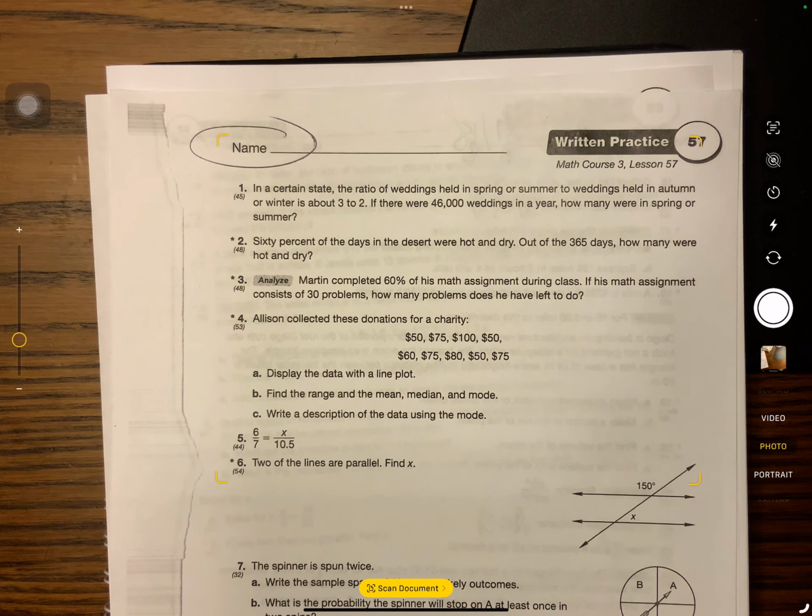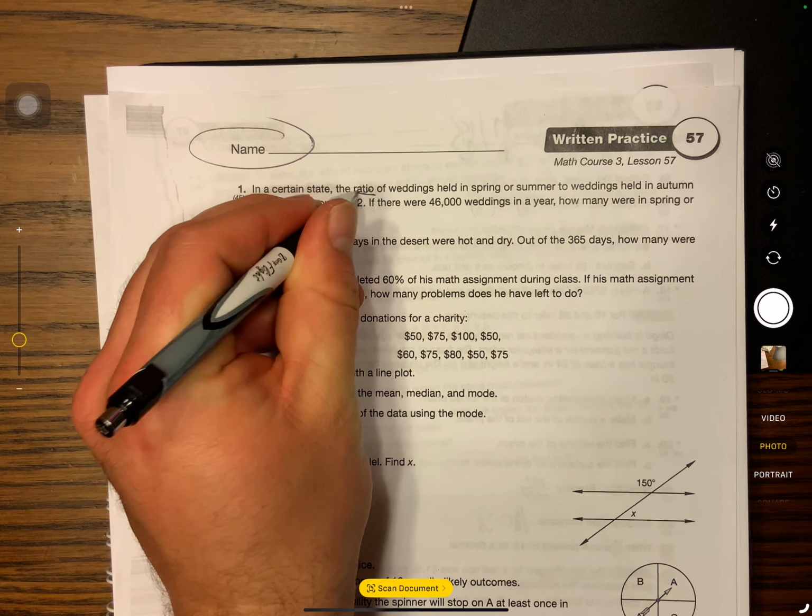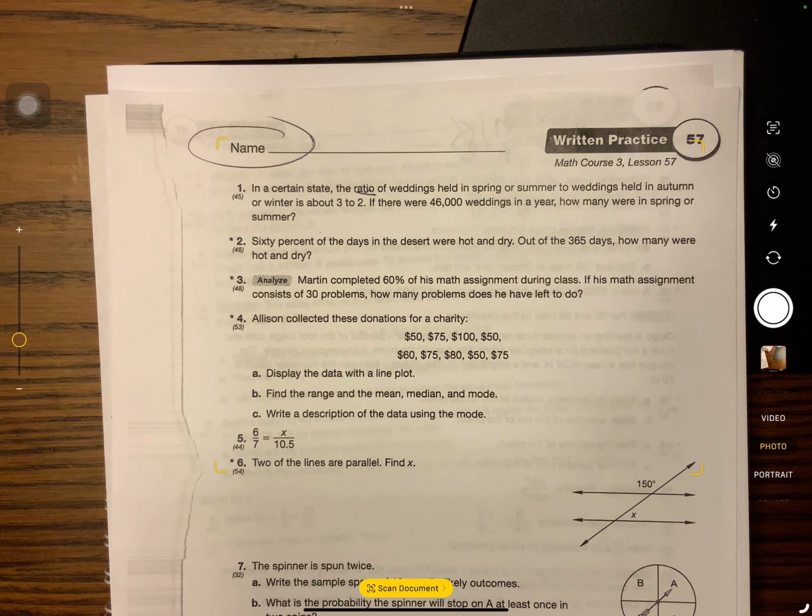In a certain state, the ratio of weddings held in spring or summer to weddings held in autumn or winter is 3 to 2. If there are 46,000 weddings in a year, how many were there in spring or summer? Well, you grab the calculator, and typically with ratios, a couple things are true. There's like a division and a multiplication. That seems to be accurate, right?